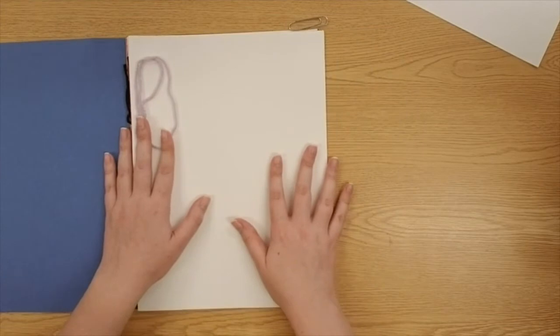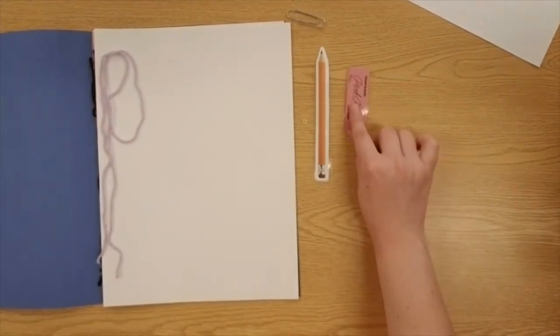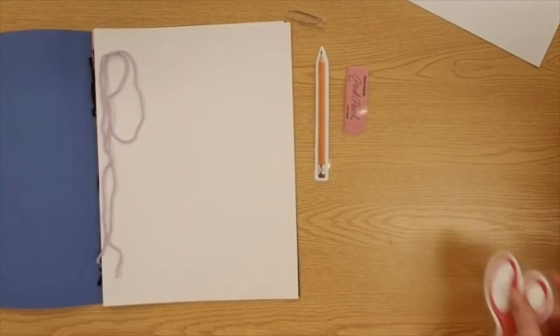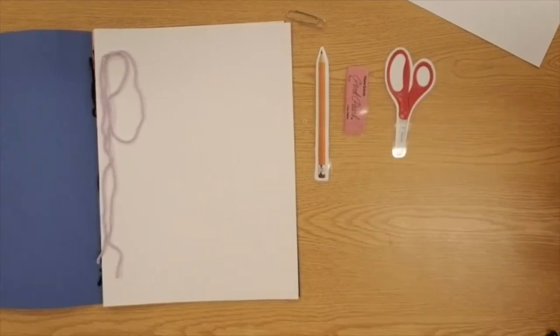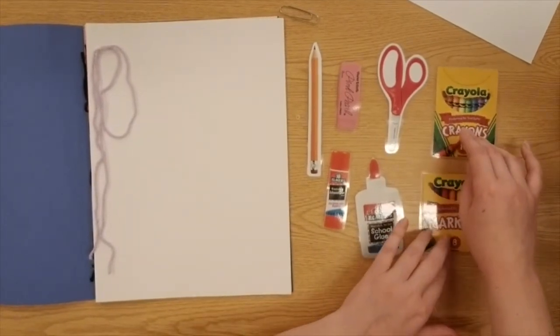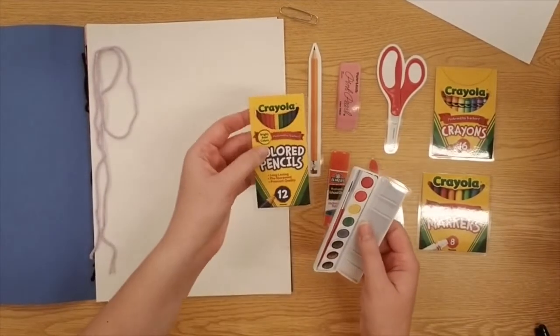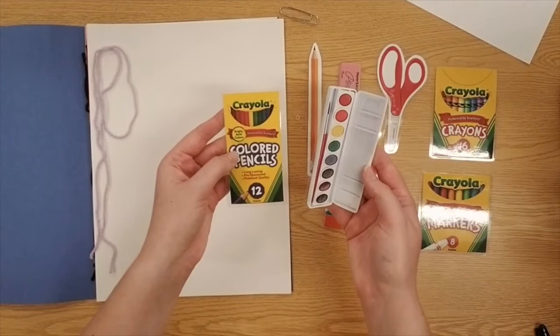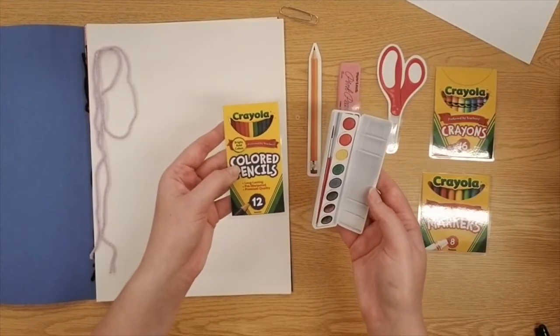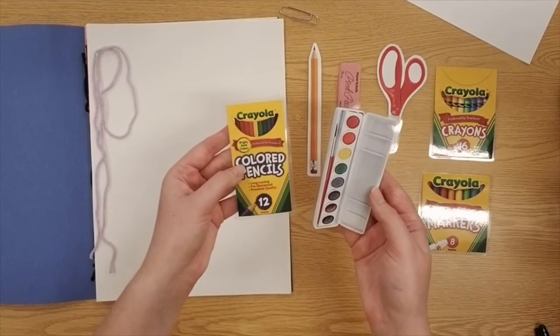Some other things you might need as well might be a pencil, eraser, maybe you might also need a pair of scissors at some points, or some glue. And you're definitely going to need crayons and markers at times. Other art materials you might want to have, but you don't have to have, could include colored pencils and paints. If you have these at home, there are going to be times that you're going to get to use those, but you don't always need these art supplies.